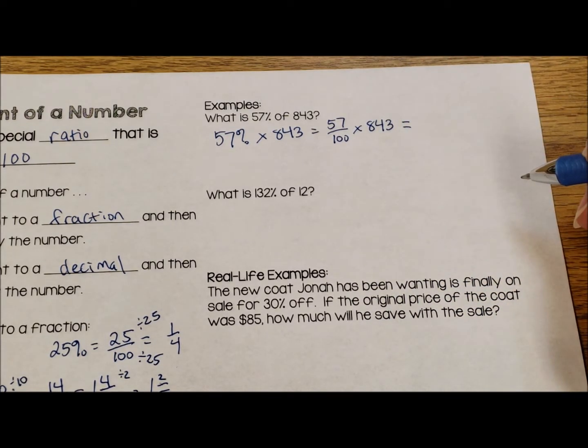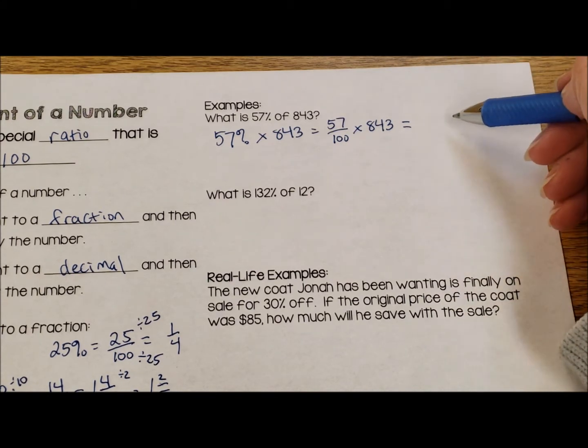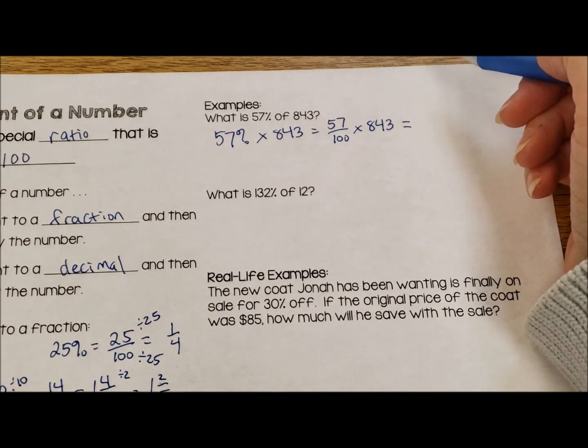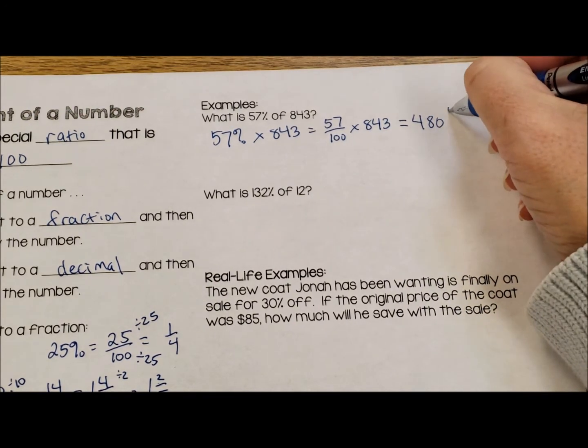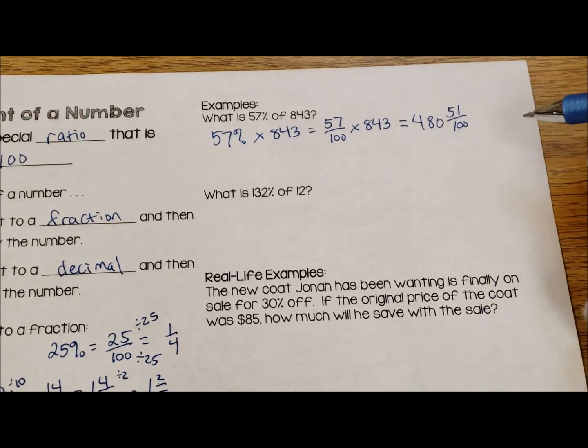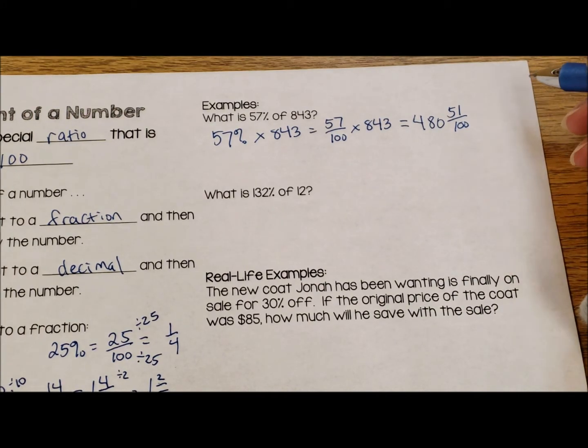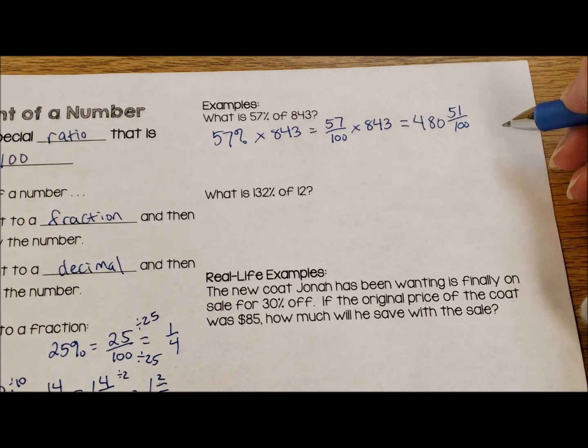Now when I do that on my calculator, I would get 480 and 51 hundredths. Not the prettiest number, but it would work, and it's in simplest form.